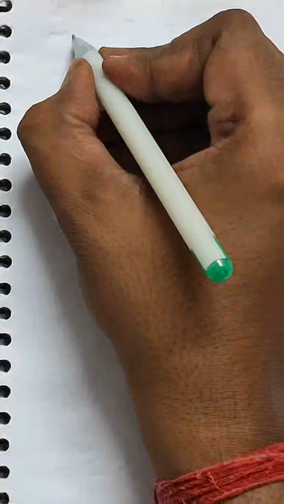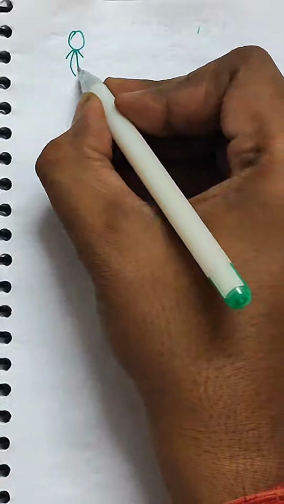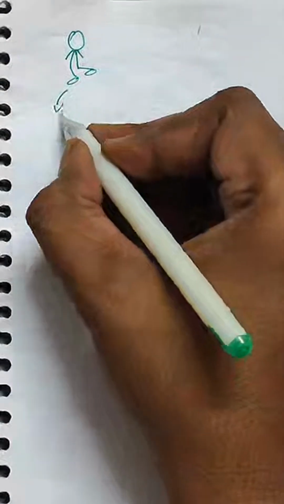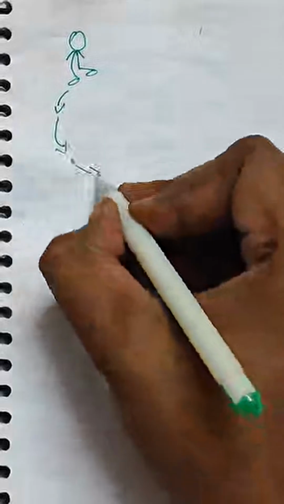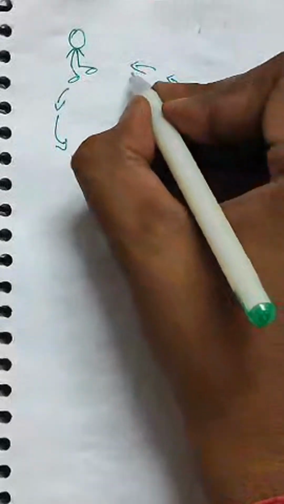So today we'll be taking one question from distance and displacement, where an athlete is running. Let me show you: the athlete is running on a circular track. So this will be the circular track where the athlete will be running. Let us say like this. This is the shape of a circle. Why I'm drawing it, you will be able to understand.